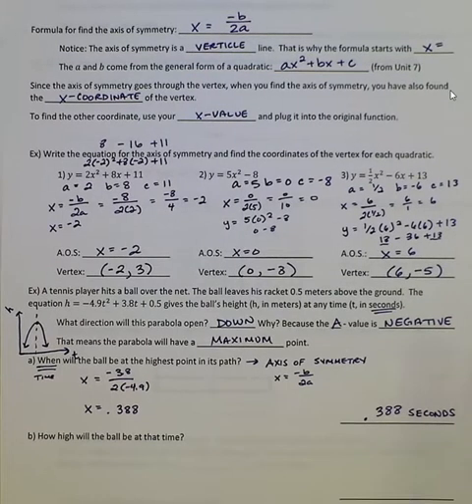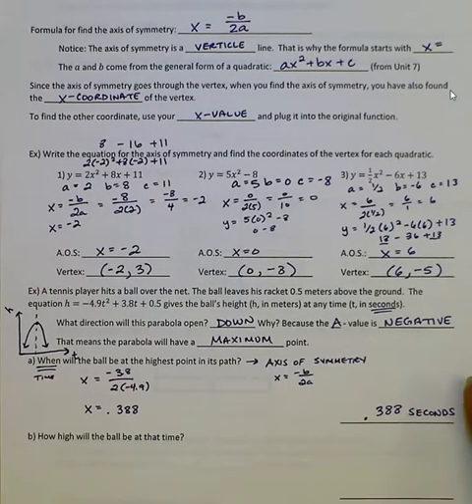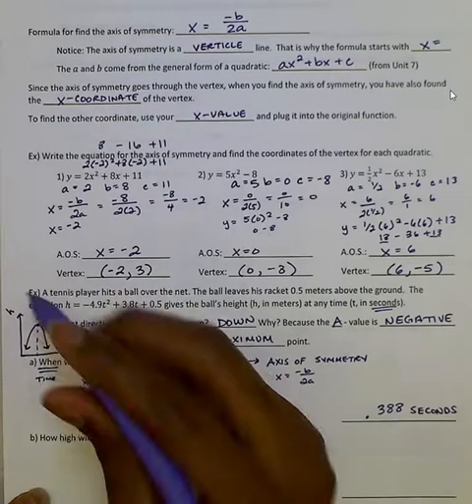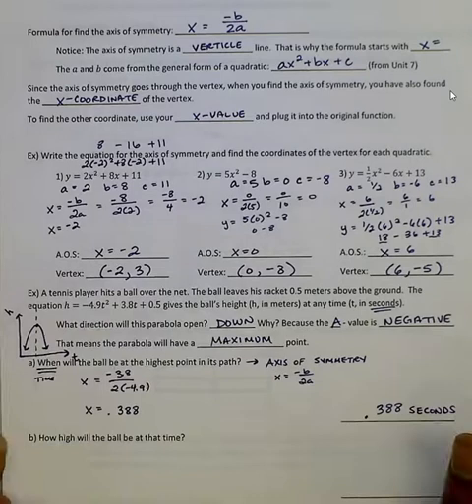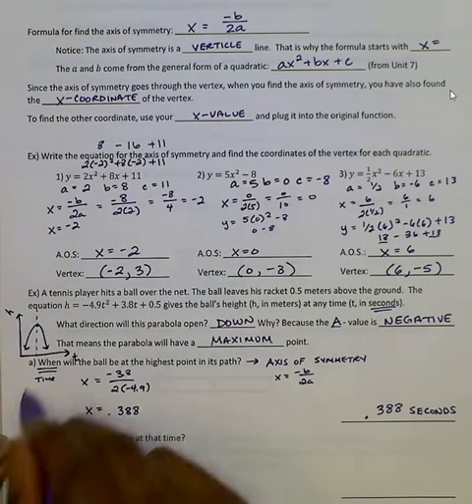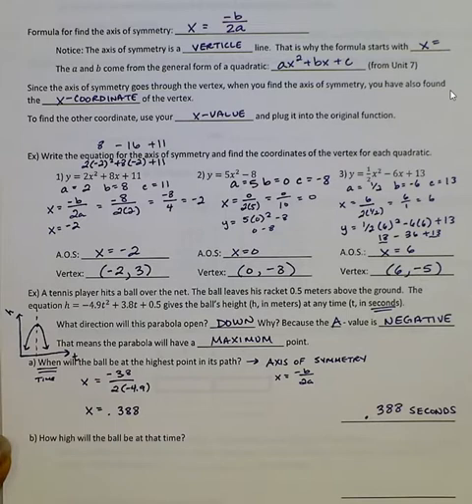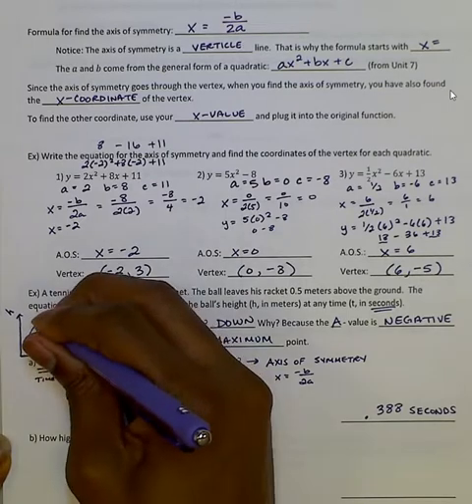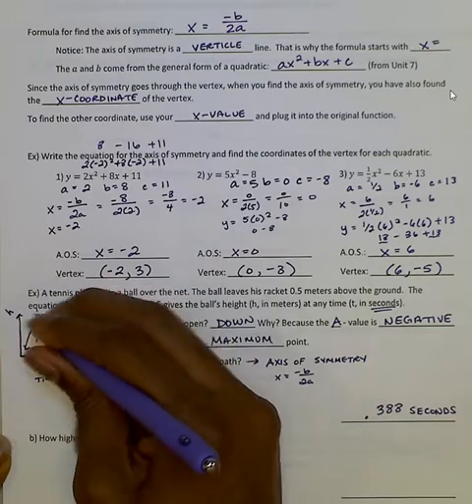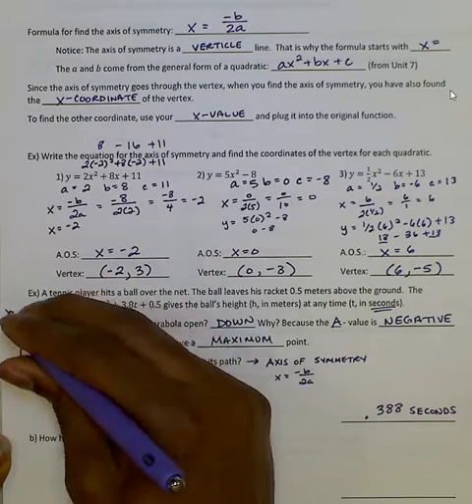Okay. Now the second question says, how high will it be? Again, let's revisit this graph and make sure we know what the graph is measuring. Now we know when the ball will be at its highest point. It'll be in 0.388 seconds. And now it's asking how high it will be. So it's asked us about the time already, which we knew was the x value. Now it's asking us about the height. And remember, height is the y value.